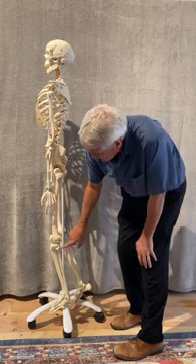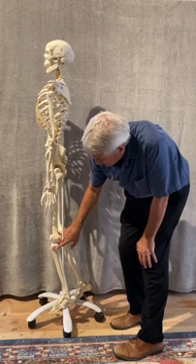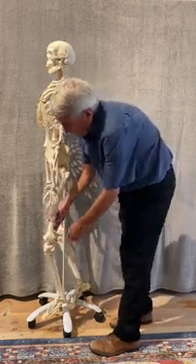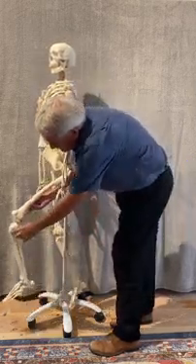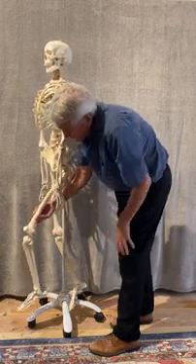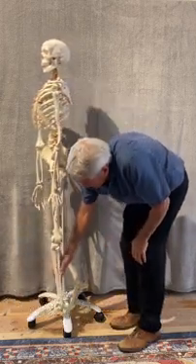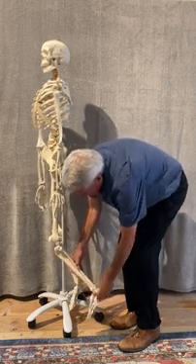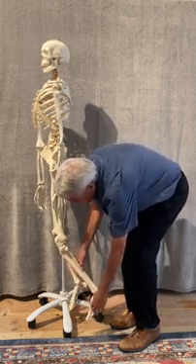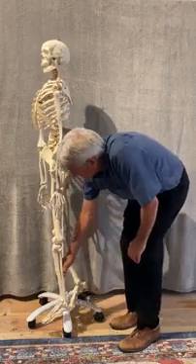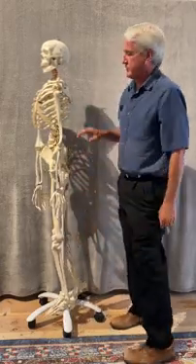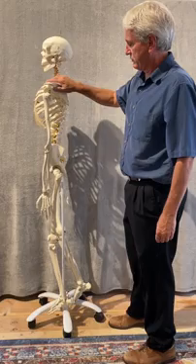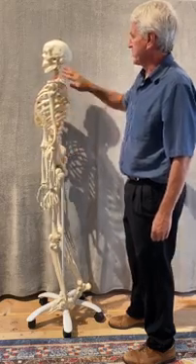Next we see the head of the fibula on the outside, and we have the tibia. On the back side of the foot, we have the calcaneus, which is one of the tarsal bones. We have seven tarsals. And then we have the metatarsals followed by our phalanges. So this is the lateral view of the human skeleton.